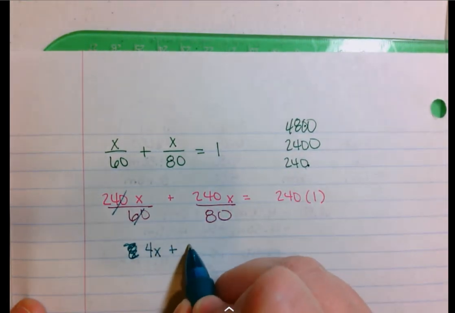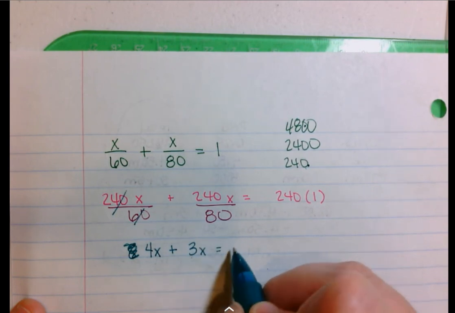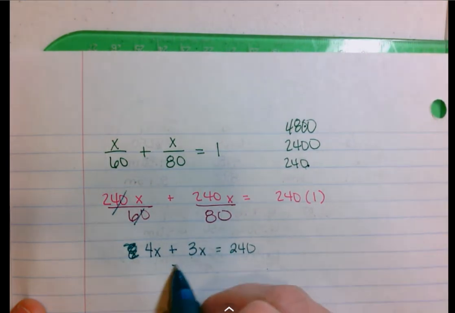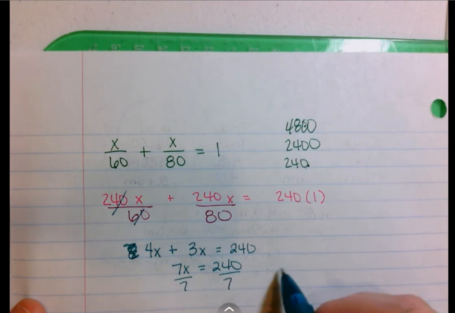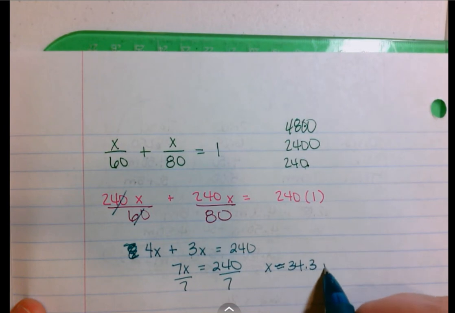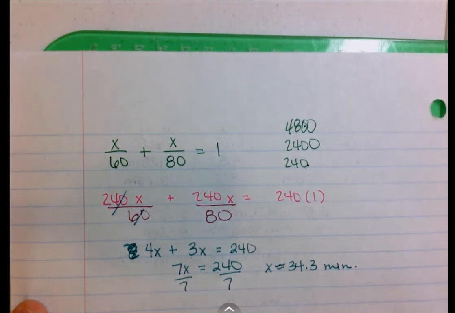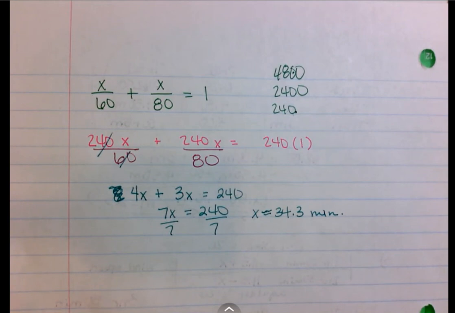Plus 3x equals 240. 7x equals 240. Divide by 7. X is approximately 34.3 minutes. So it would take them a total of 34.3 minutes to work together. That's not exactly half time for each of them, and there's like no average that you can really do, so you got to be kind of careful with what you assume you can do. You got to set it up that way.